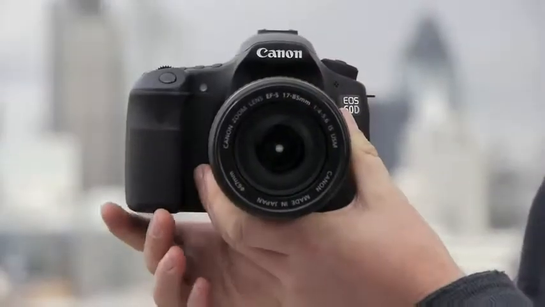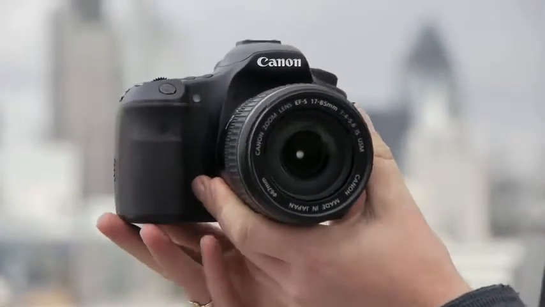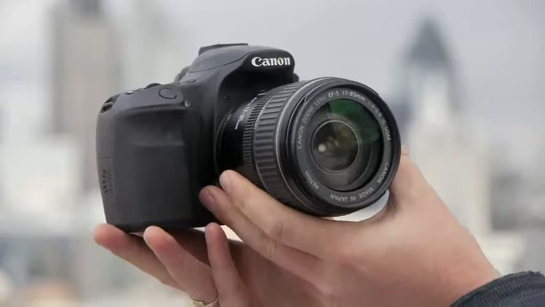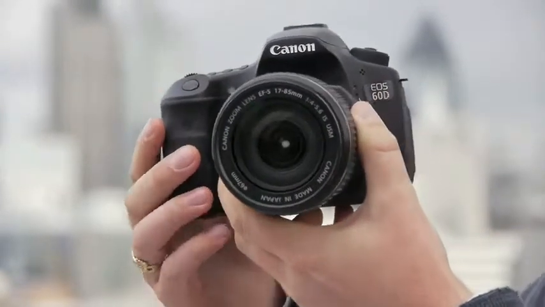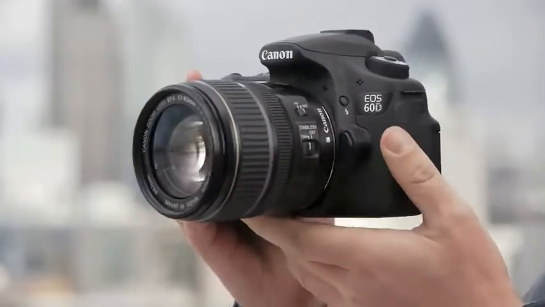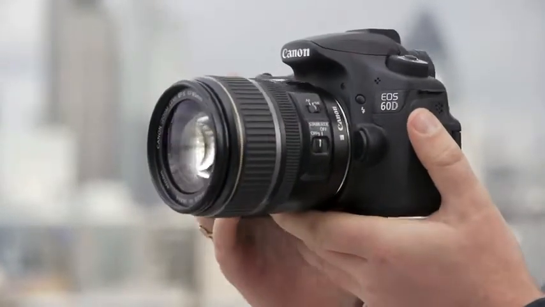Hi, I'm Matt Gallagher and this is a review of the Canon EOS 60D, Canon's 18 million pixel mid-range DSLR, and this is the first EOS model to feature a vari-angle screen. The 60D features an 18 million pixel CMOS APS-C size sensor, and it uses the same Digic 4 processor as in the 50D, though only a single unit as opposed to the dual processors featured in the 7D.